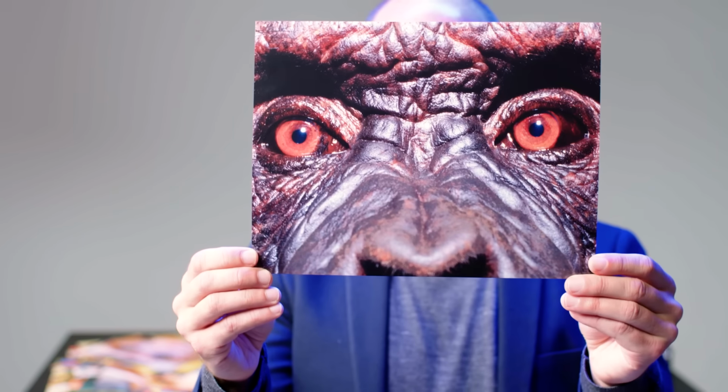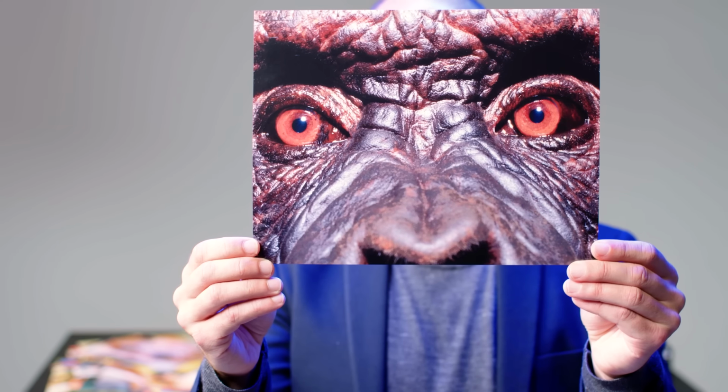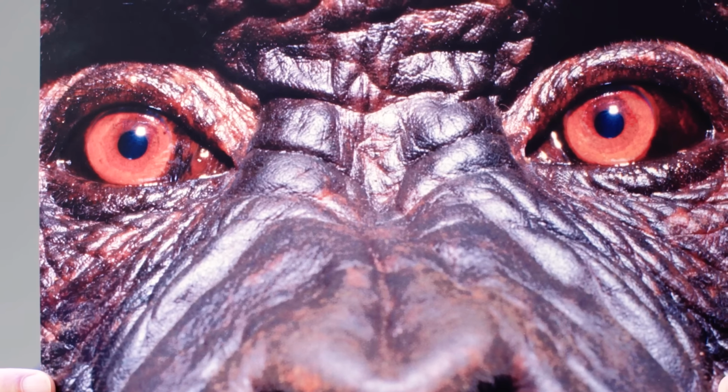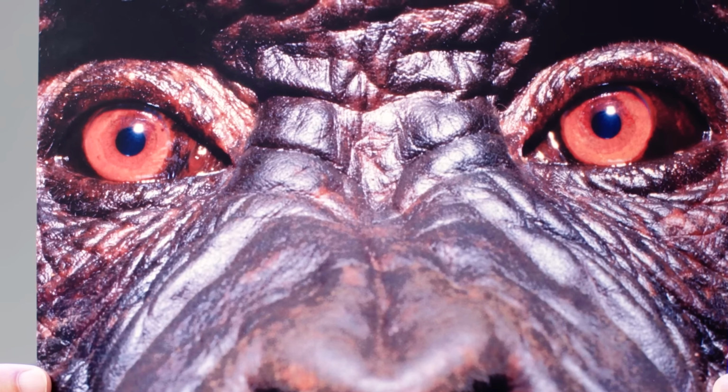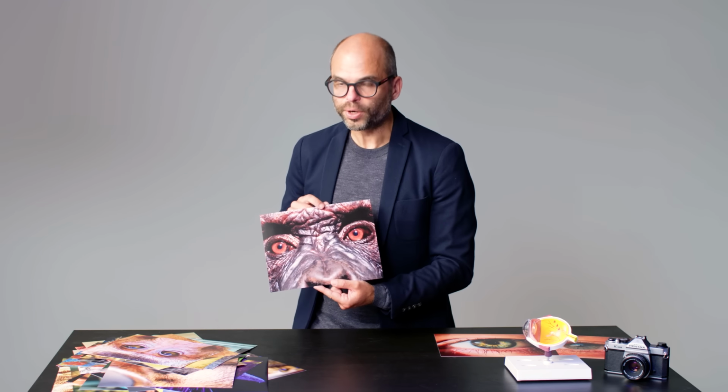Again, chimpanzees, similar to us, are day active. Again, forward-facing. We have a red iris in here. In dark, we see the pupil. So these are actually very similar to our own eyes.